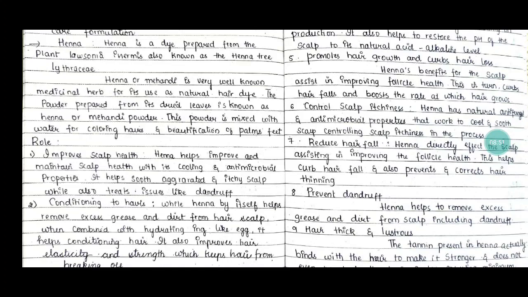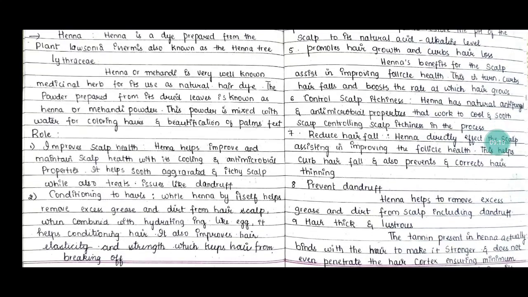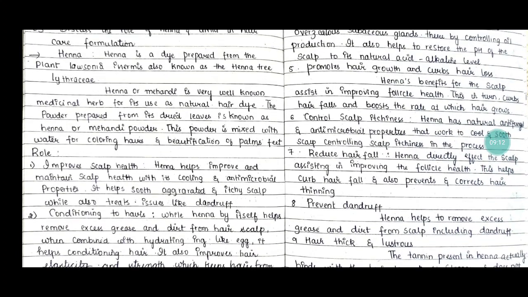Number 2, conditioning the hair. Henna by itself helps to remove the excess grease and dirt from the scalp. When combined with hydrating ingredients like egg, it helps in conditioning the hair. It also improves hair elasticity and strength, which keeps the hair from breaking off.